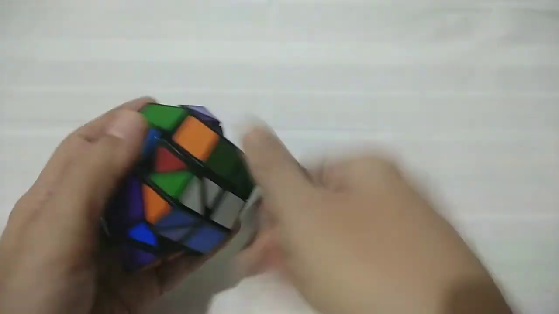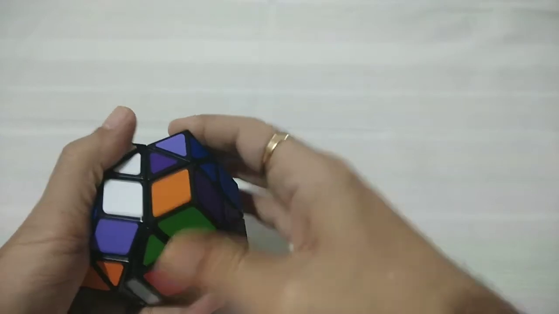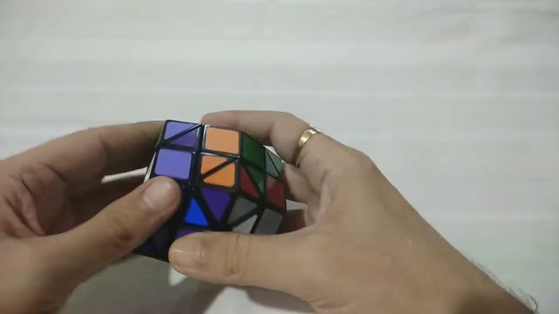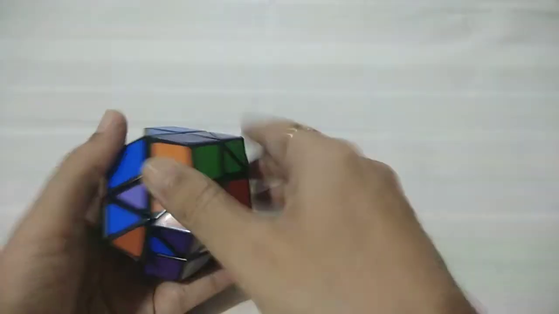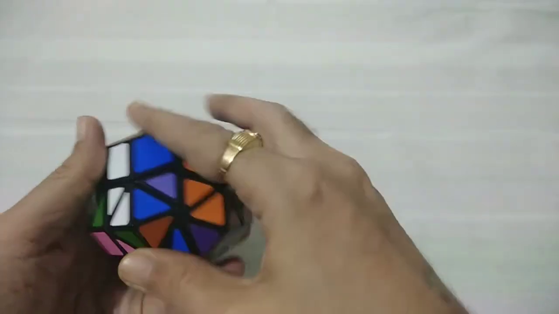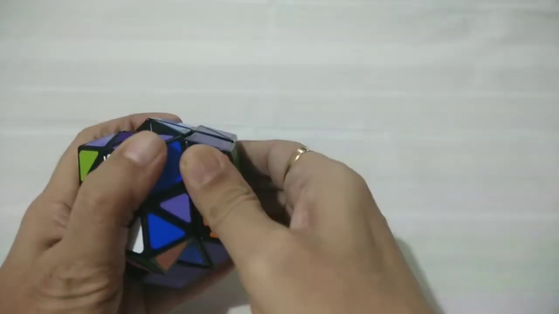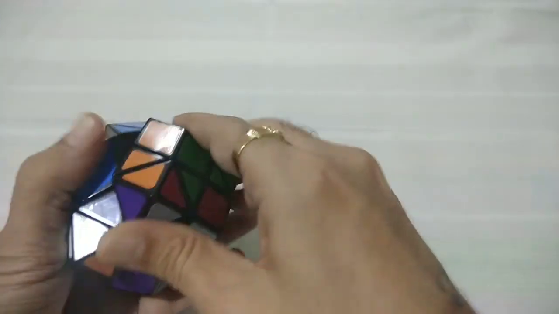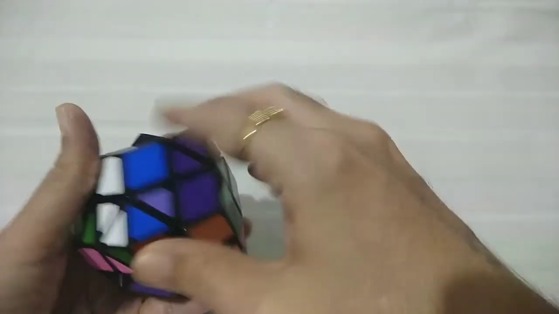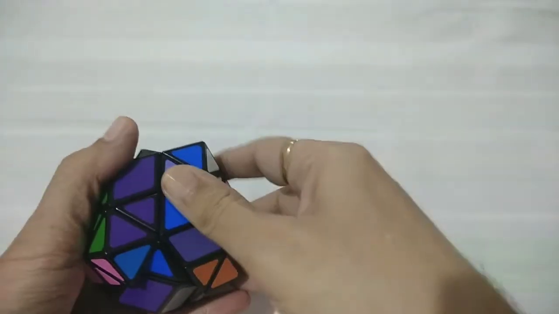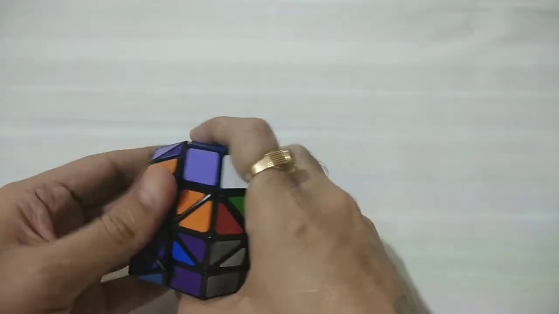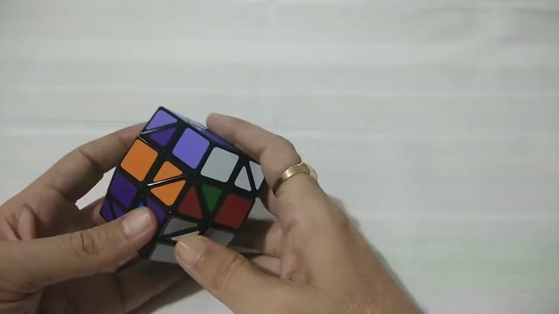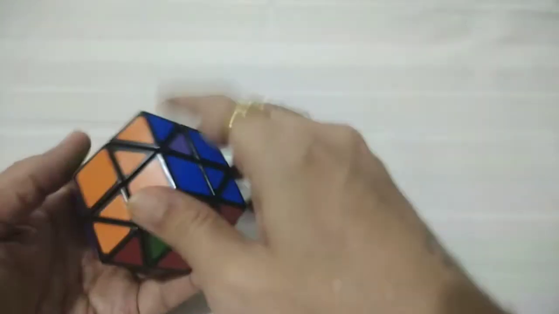So up, so again we have to swap, so this will be solved.